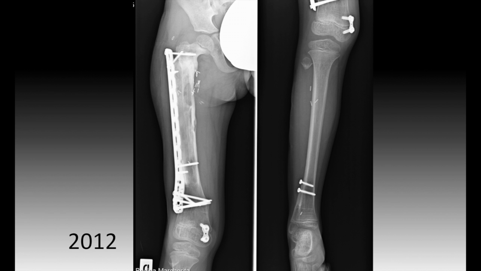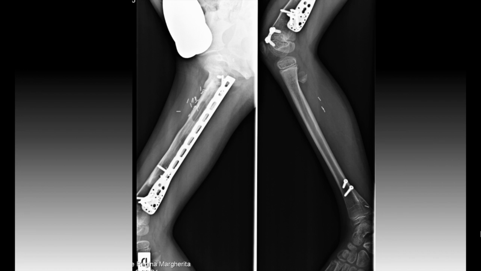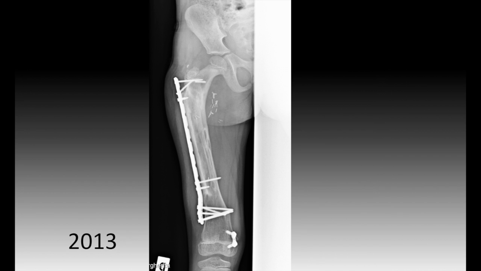After 2 years, we can see that the bone is almost healed, and the small fibula is alive inside the bone. But we already tried to correct the deformation which was developing in the femur. You cannot evaluate the bone perfectly, and the deformation went on, so we decided to change something.